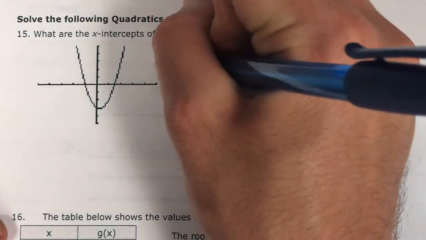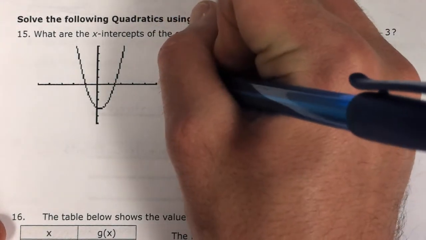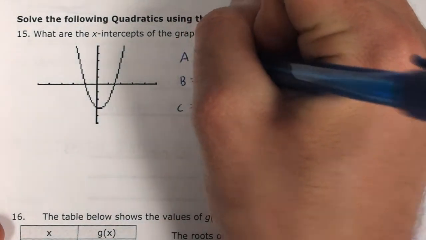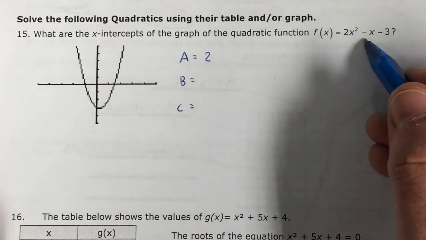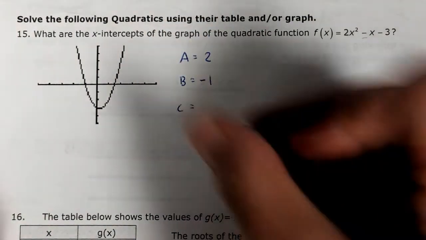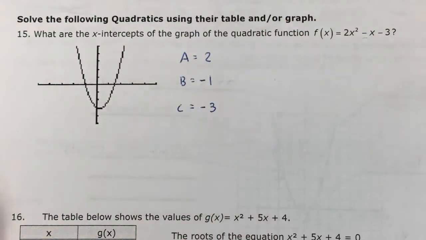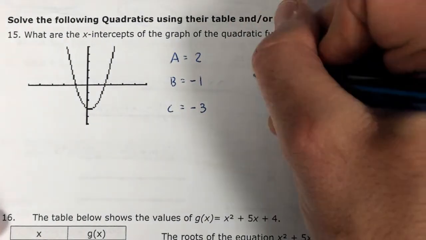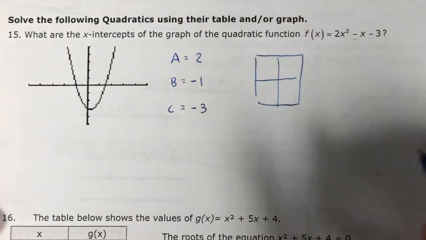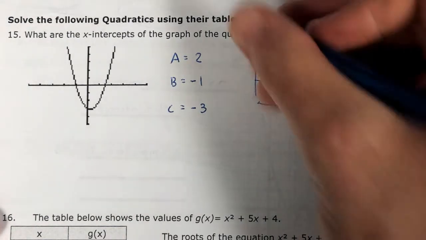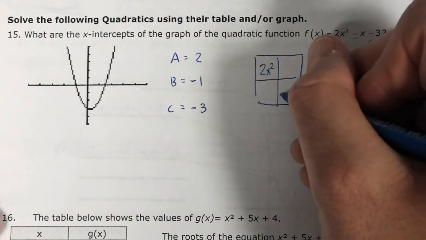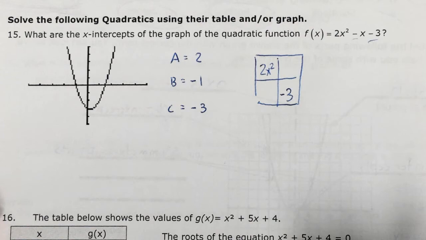So remember, I list my A, my B, and my C. My A is 2. My B, remember, is -1. Don't put a 1 there. Make sure you put a -1. And my C is -3. So I put it in my box. My first term goes in this first box, 2x squared. And my last term goes in this last box, -3.